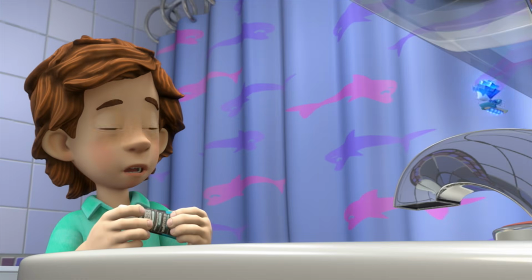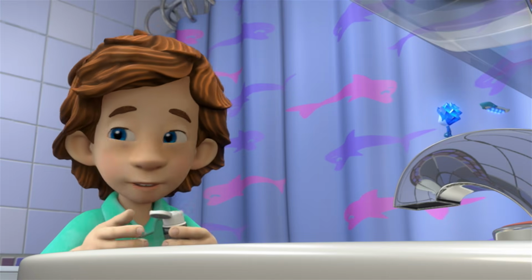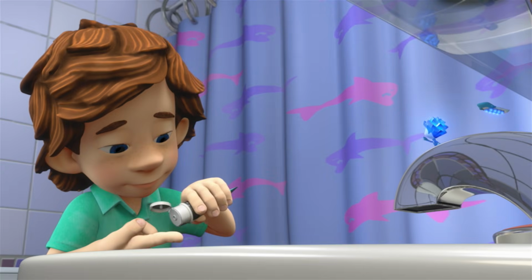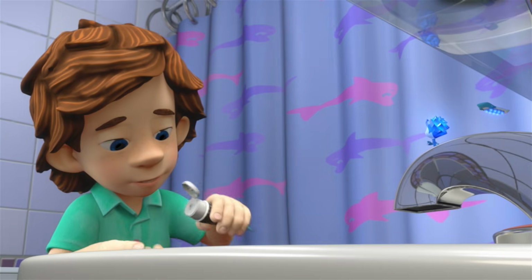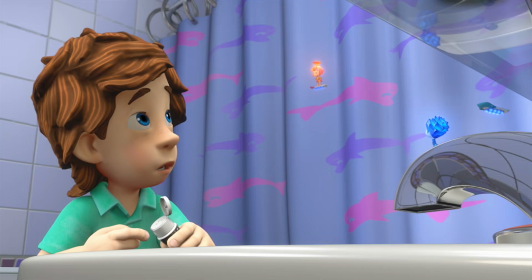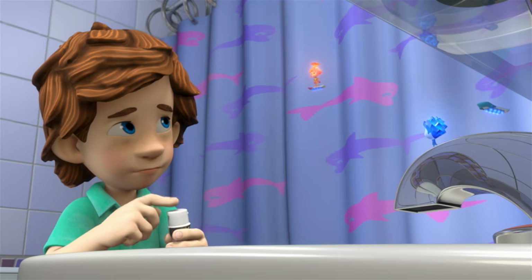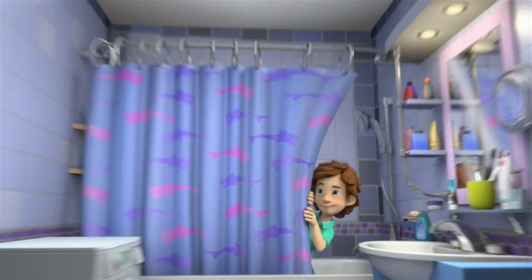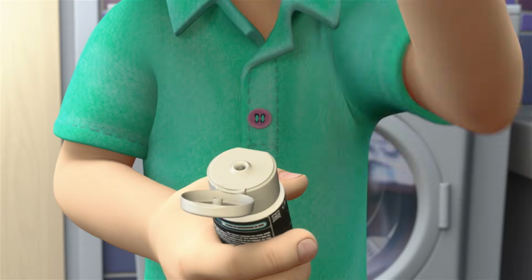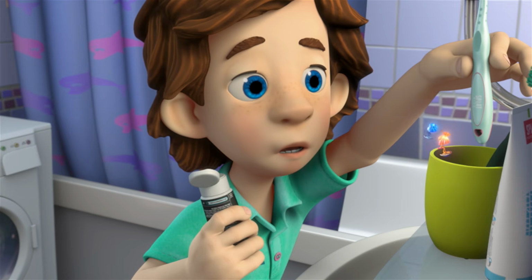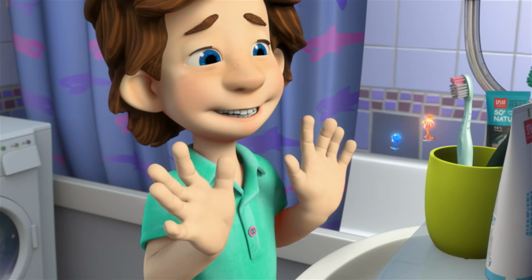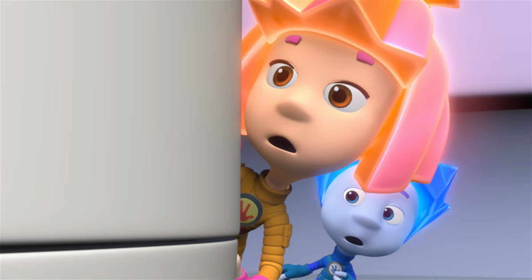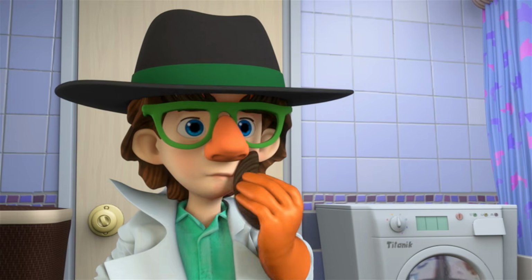Tom Thomas, don't touch it. It's for the experiment. I'm just gonna smell it. Don't worry. Well, it smells like bubble gum. Hey! Just a peek at the collar, that's all. Come on, do you want to spoil the experiment? Now put that toothpaste right back. Again? Whoops.